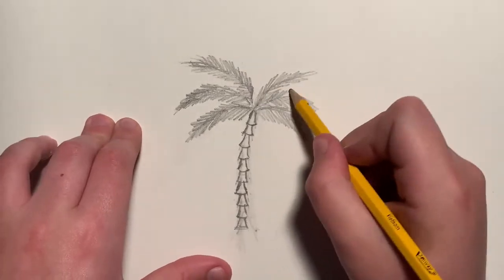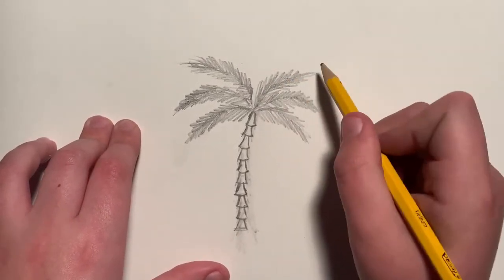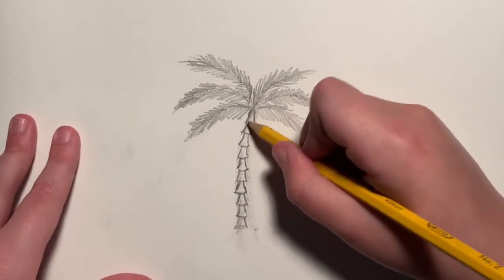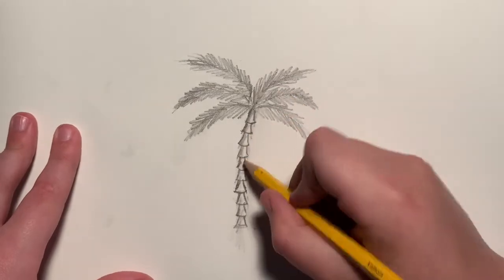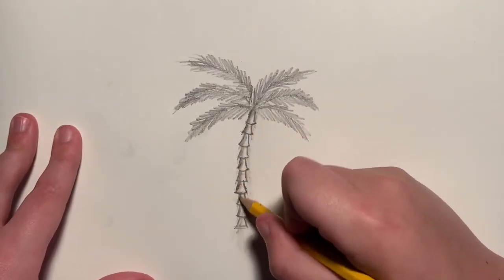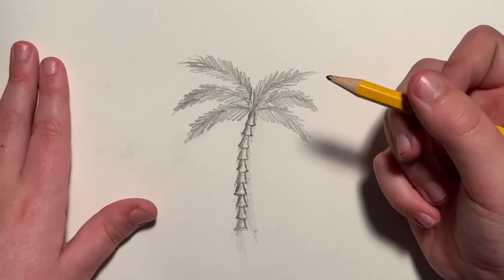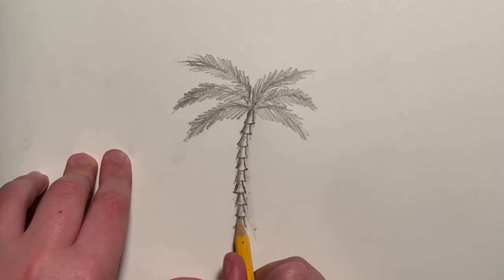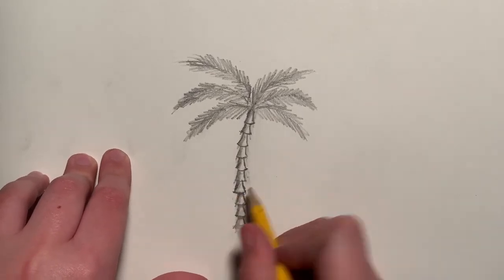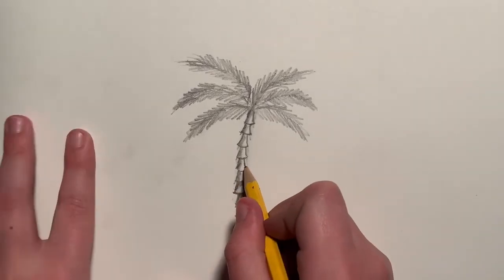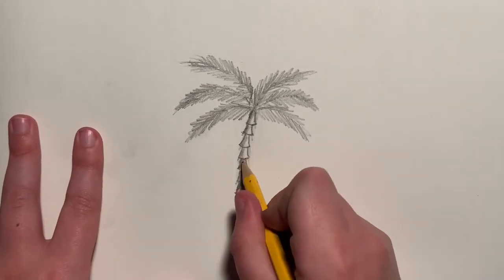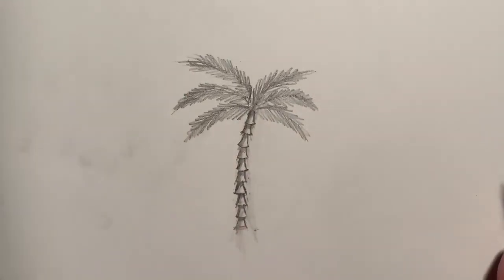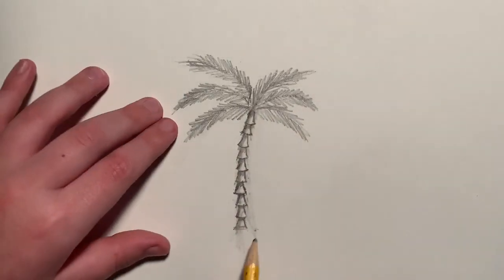So, after you're done with all of the branches, you're going to move down to add some more detail to the trunk. Starting from the top of the trunk, you're going to want to shade the left side of each cone-shaped segment. Now, this gives a really nice 3D effect using the shading tips that we reviewed earlier. So, you're going to think that the light is coming from the right side, which means the left side is going to naturally be darker. So you want to shade from the left side.